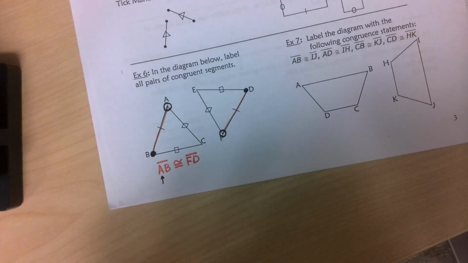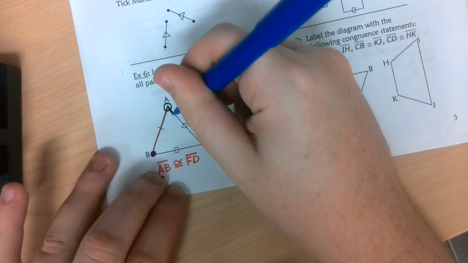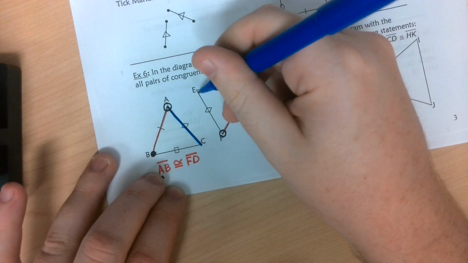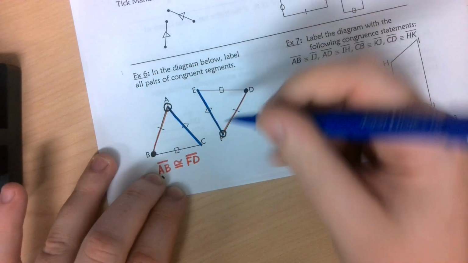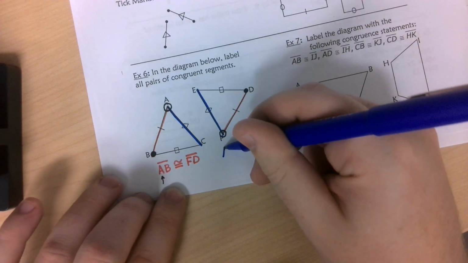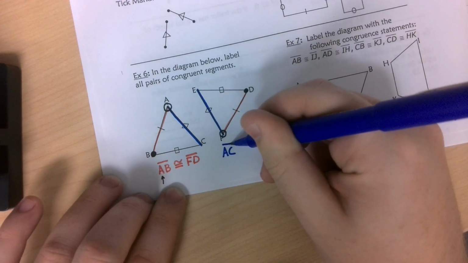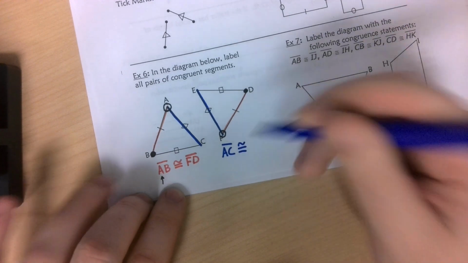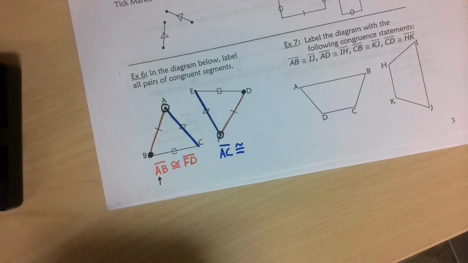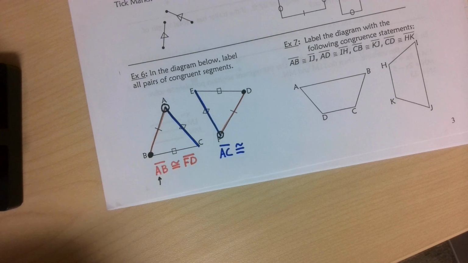So with that, I want you to pause the video and try to see if you can come up with a congruent statement in the correct order between line segment AC and something else. Pause the video and see if you can do it.